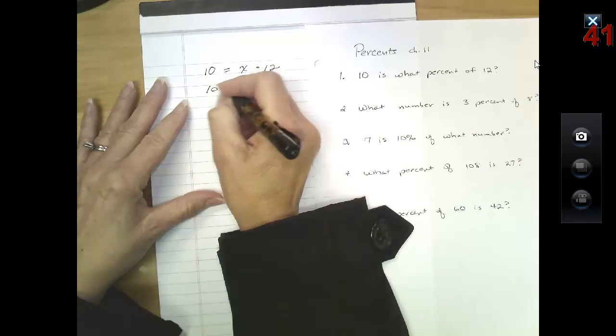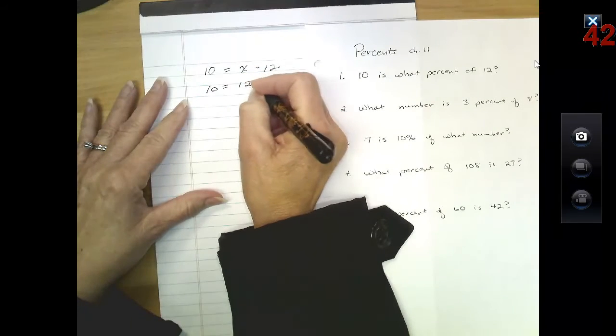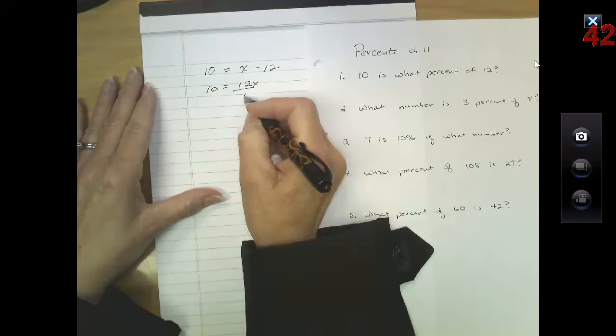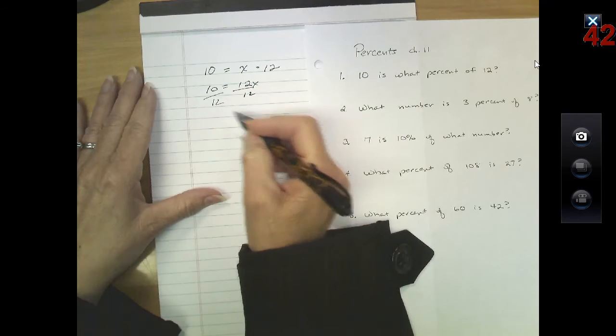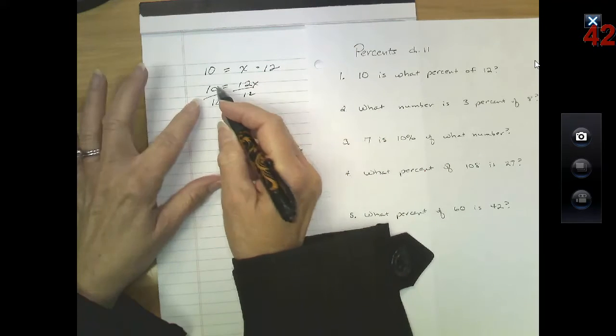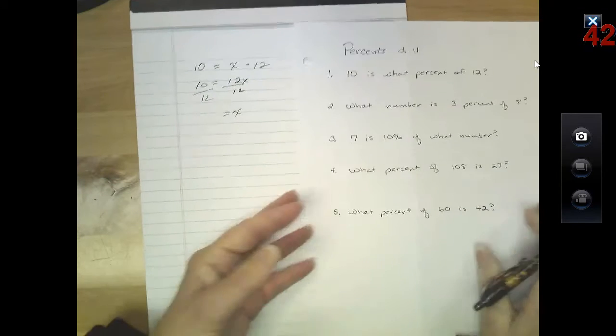10 is what percent of 12. So this gives you 12x, so you would divide through by 12. Use your calculator, 10 divided by 12, and get it as a percent. So just fill these out. Just change each one.